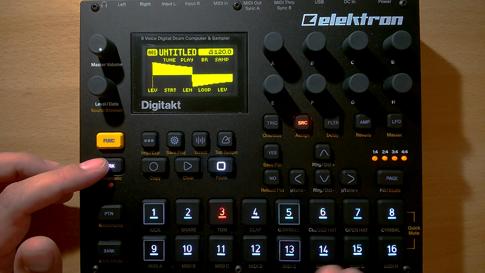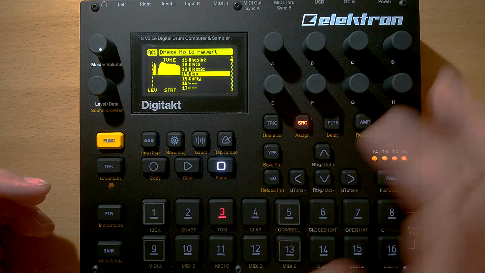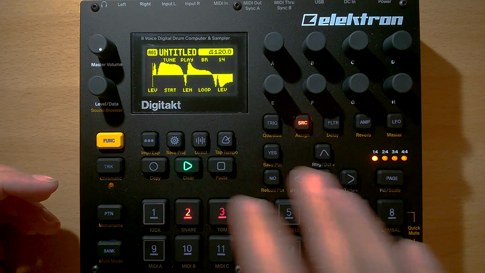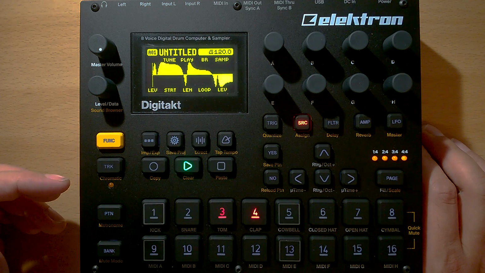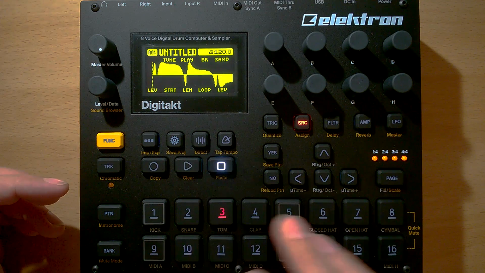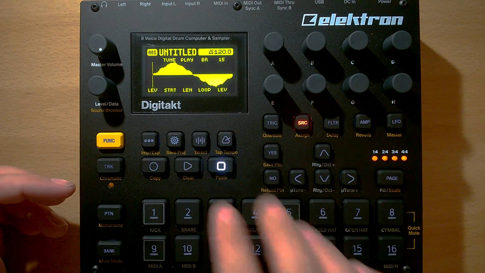It's not so different, I think. Let's try this. Probably a bit too high. Let's try this.